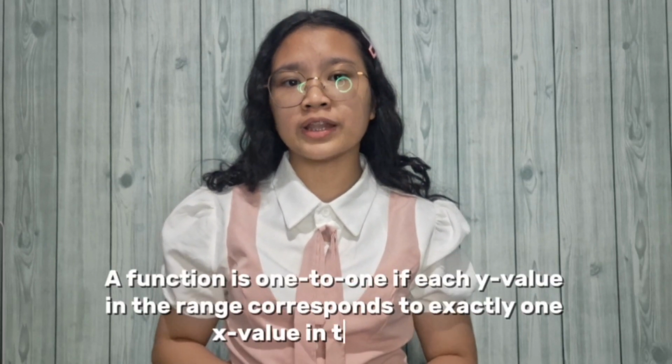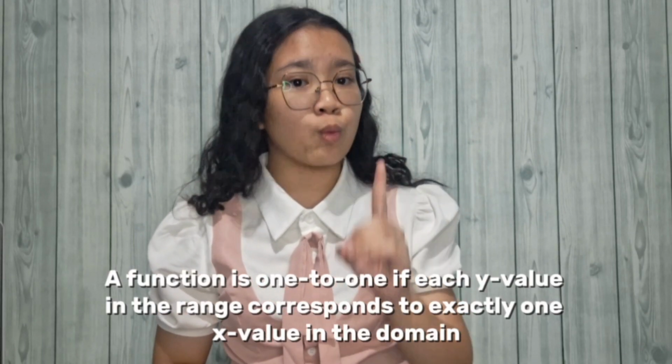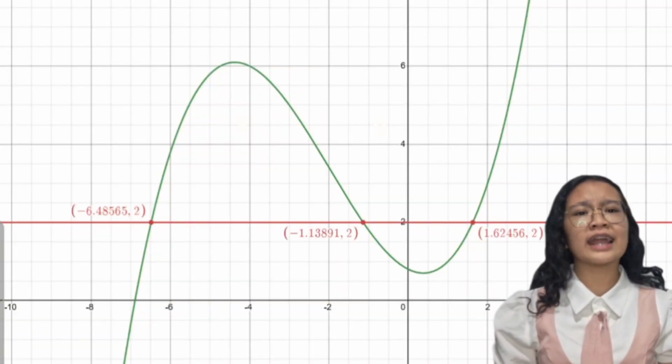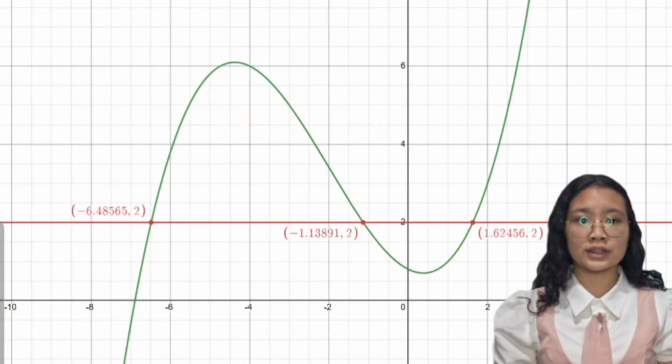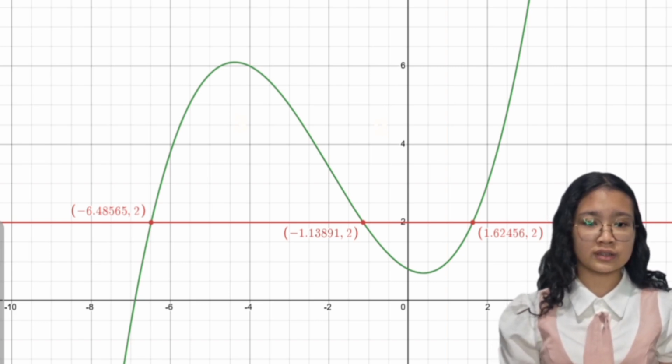But what about the inverse? In solving the inverse, we must first know if it's a one-to-one function or not by doing the horizontal line test. A function is one-to-one if each y value in the range corresponds to exactly one x value in the domain. As you can see, the line has touched the graph more than once, meaning this is not a one-to-one function, so it doesn't have an inverse.